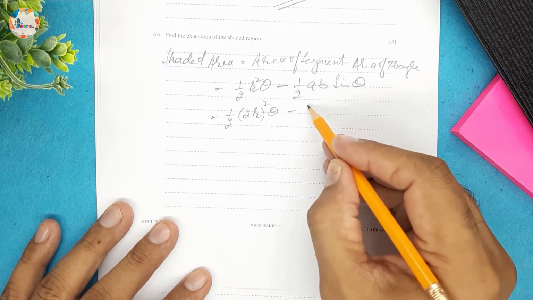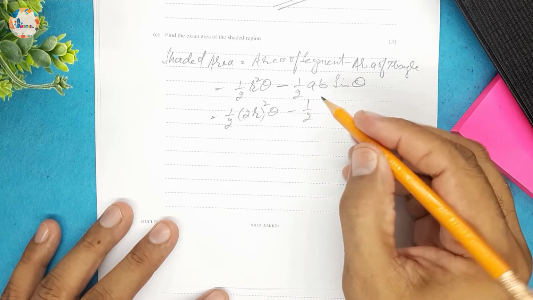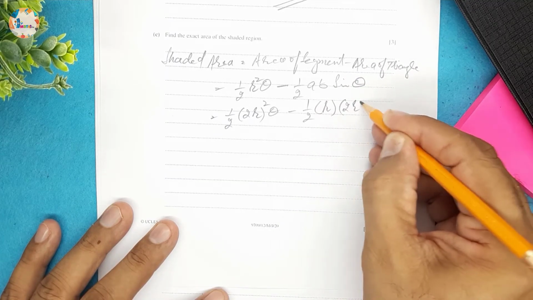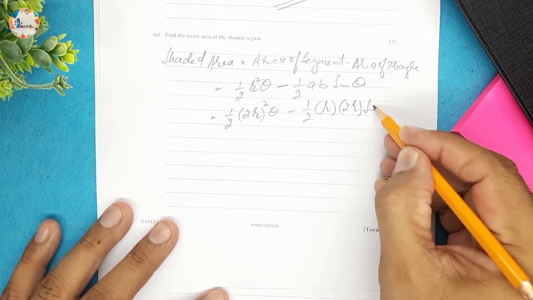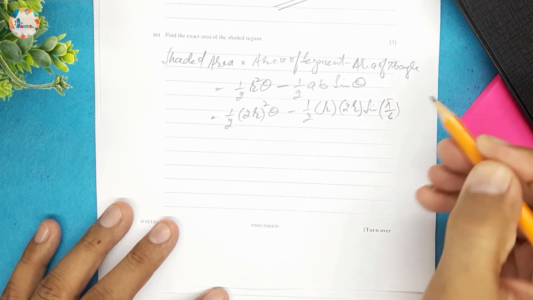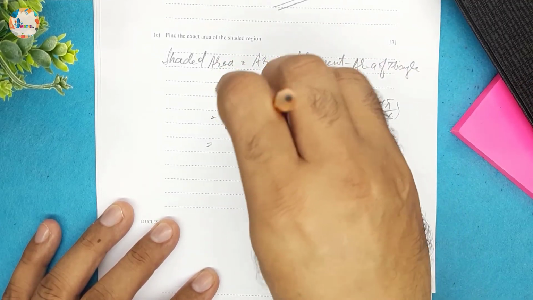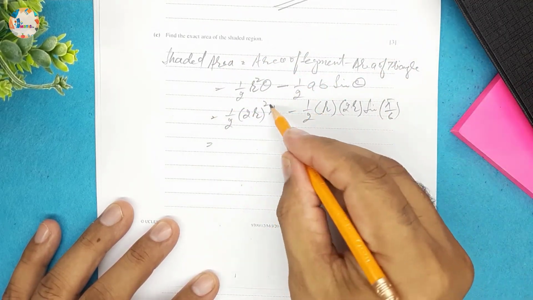theta, minus 1 by 2 into A, which is r, and the other side B is 2r, into sine of pi by 6, which is the value of theta. We can replace theta with pi by 6.